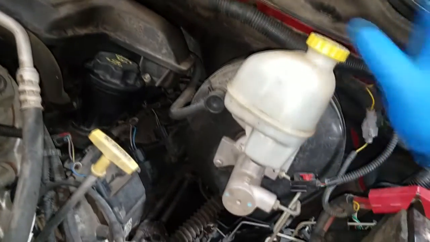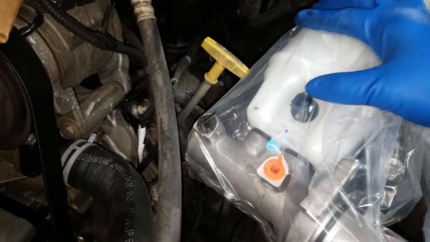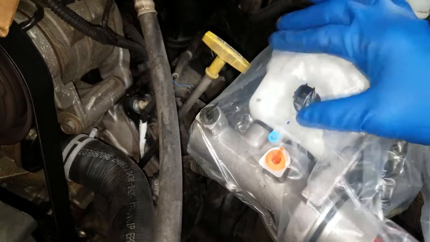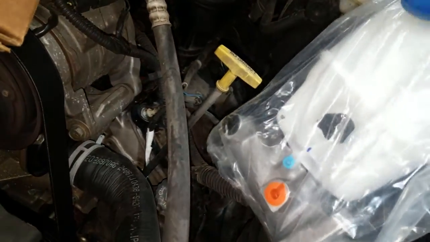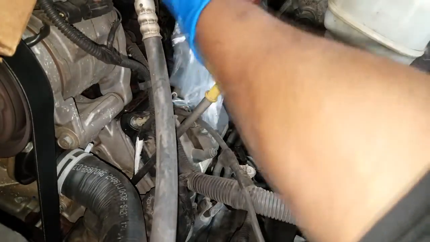I have a new master cylinder that I'm about to install. It is an OEM Mopar master cylinder. As you can see, it is equipped with a new level sensor. You cannot get these separately. So what I'm simply gonna do is replace this, bleed the hydraulic system, and do a retest.